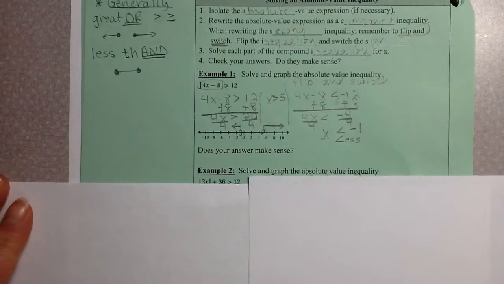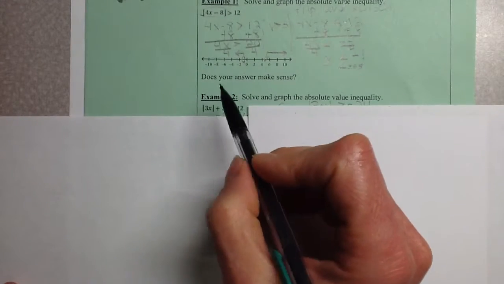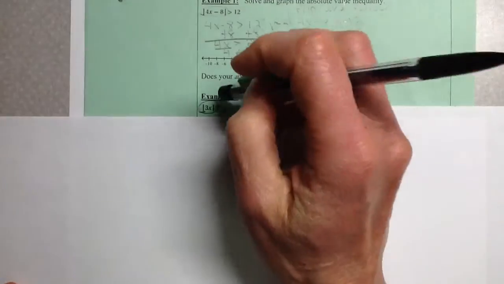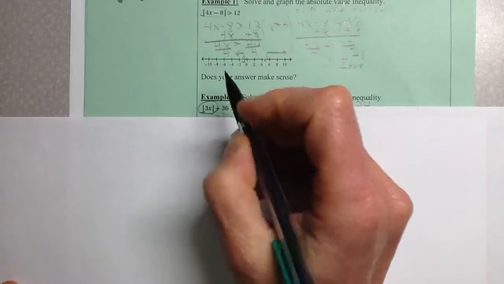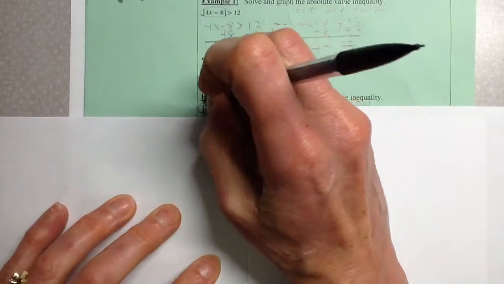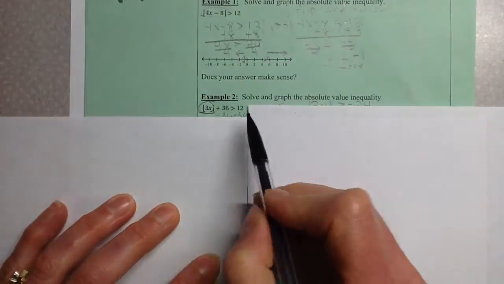All right, now we're going to move on to example 2, and this one we don't have our absolute value sign isolated. So the first thing that we need to do is get this by itself. To get that by itself, we have to, this is adding 12, and I just drew right through that, so let me do this. I want the absolute value sign by itself, so we need to subtract 36 from both sides.